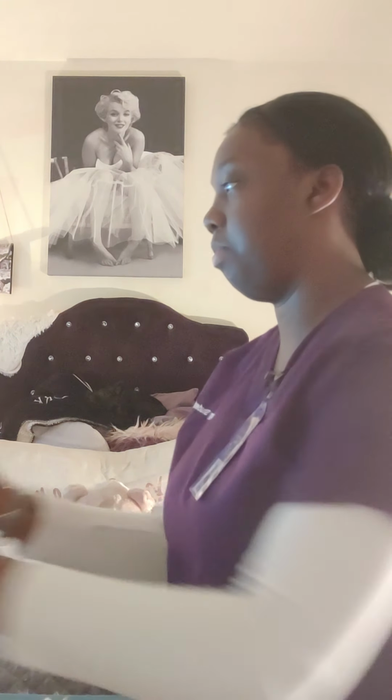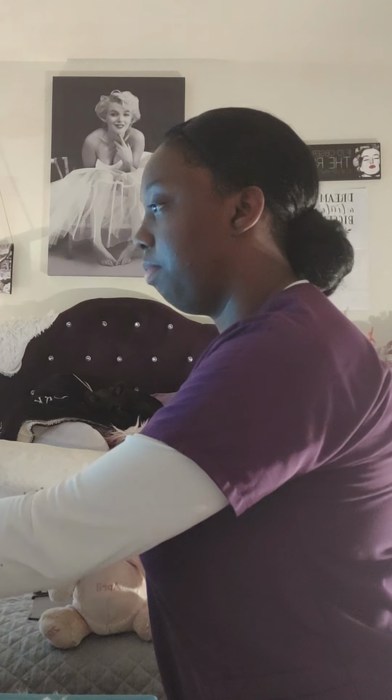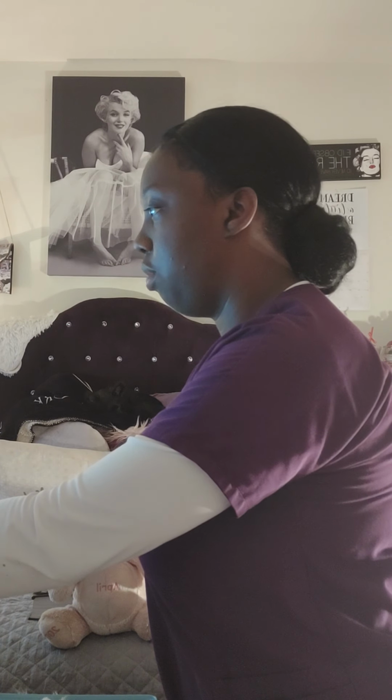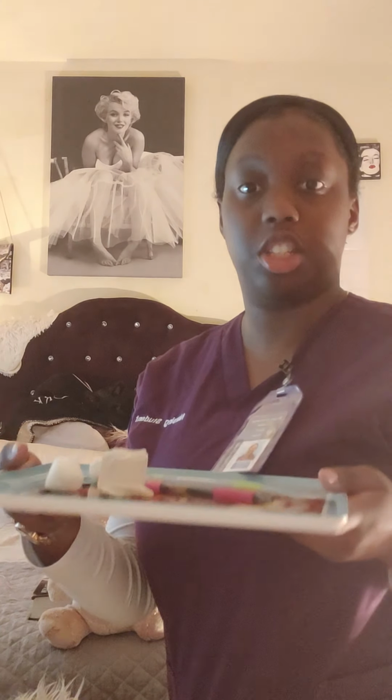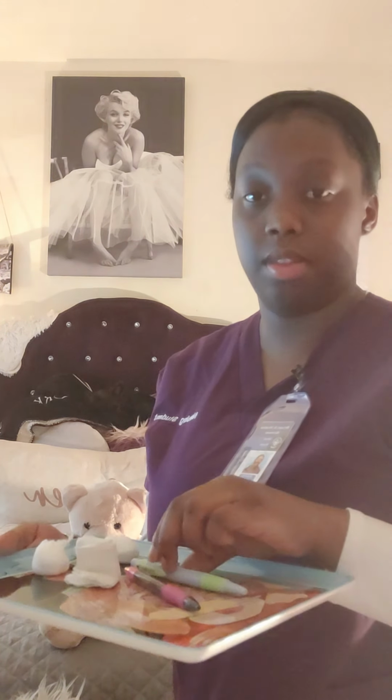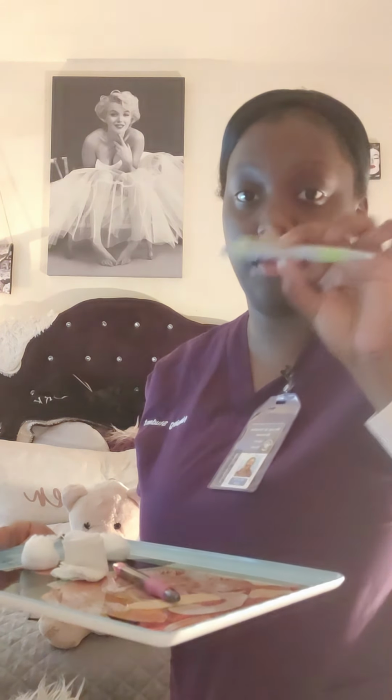Alright, so the first injection that we are going to do is called an intradermal injection. So, the first thing that I'm going to do I've got to show you guys. I have my medications by the bedside. This is what we will be using for the needle, for the injection.